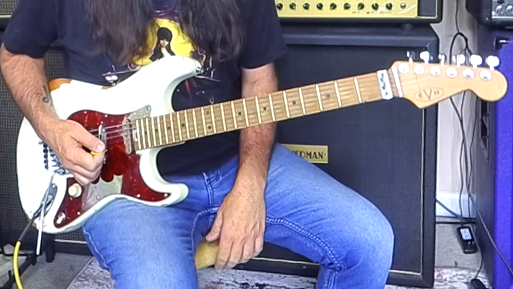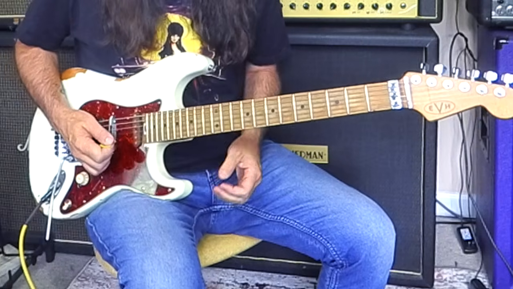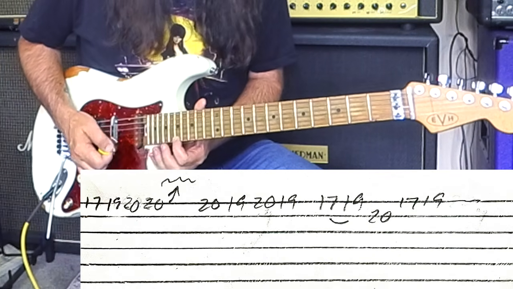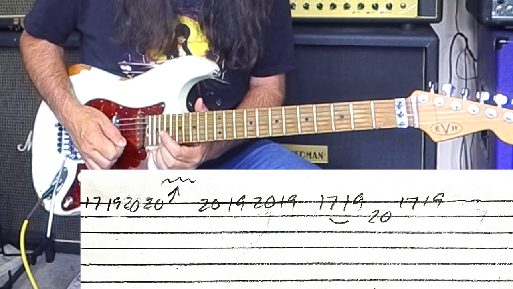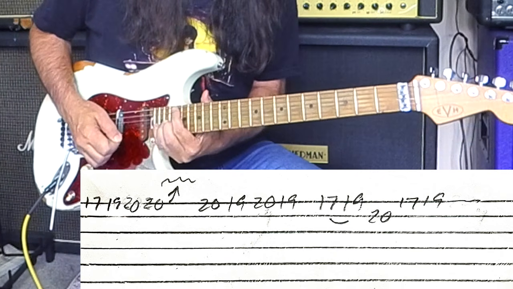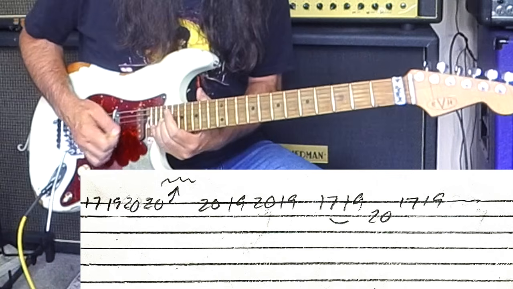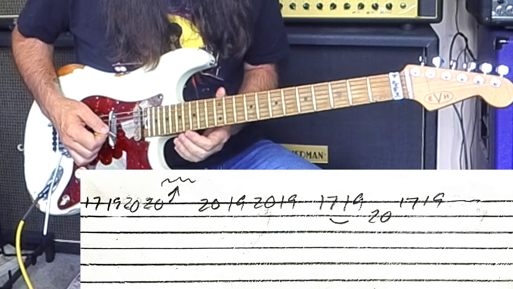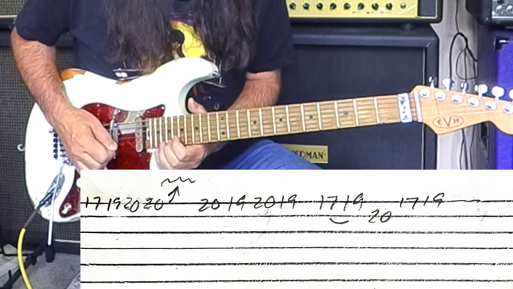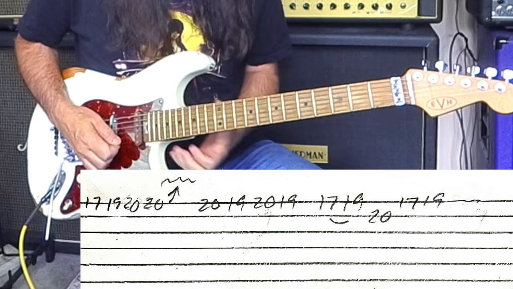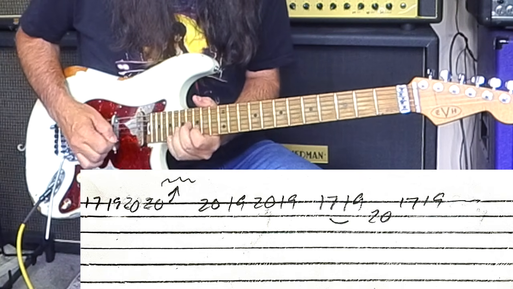Okay, now we're going to move on to segment 3. Now segment 3 goes 17th fret, 19, 20 on the high E, and then we're going to bend up a whole step and put vibrato. So it goes. Now remember, this comes right after segment 2, so segment 2 ends. We're going to go right up, 17, 19, 20.